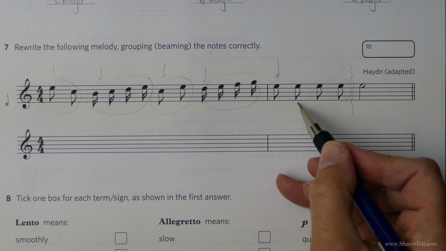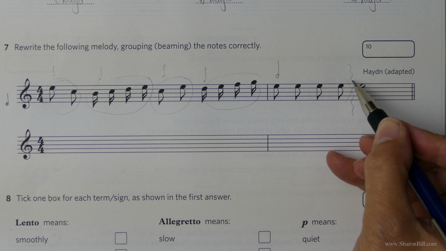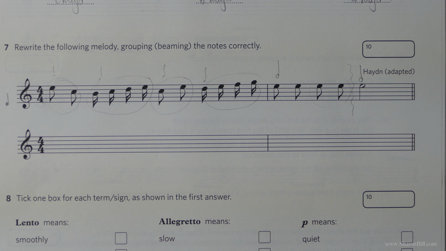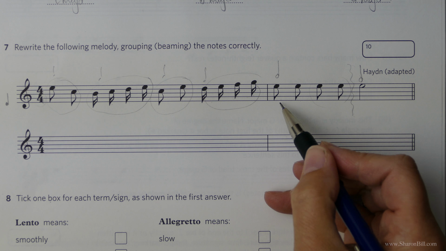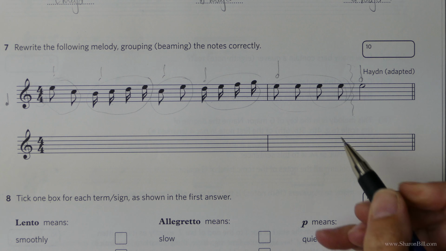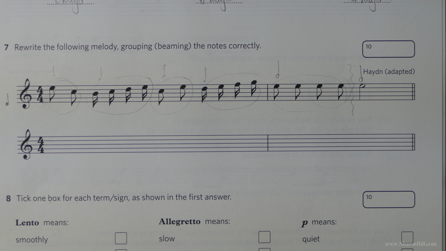However, if we beam all of those 4 together, we're not beaming over the halfway point of the bar. There are 2 beats and the halfway point is easily seen, and so we need to join all of those together to get full marks, to show that we know that exception to the rule of grouping in units of a beat.